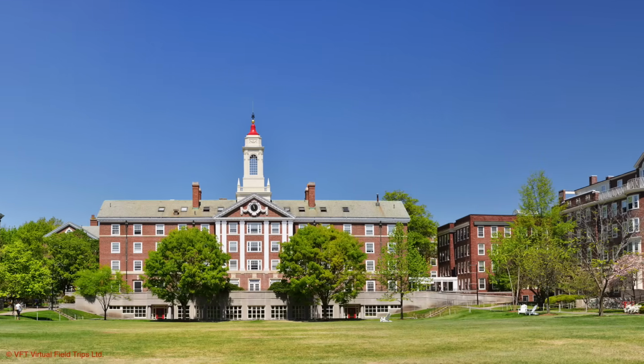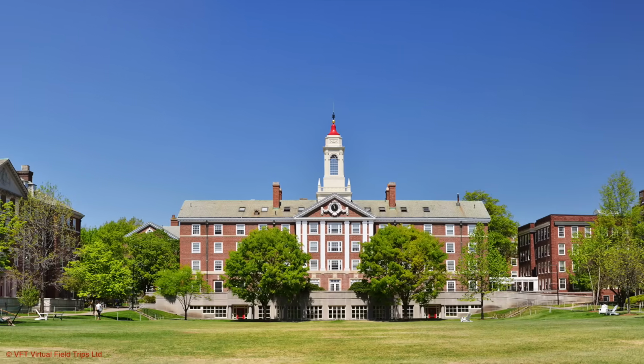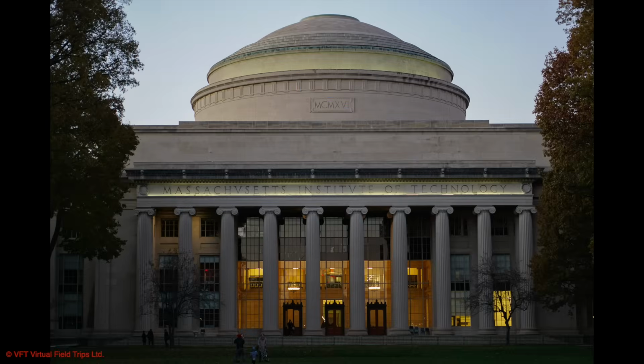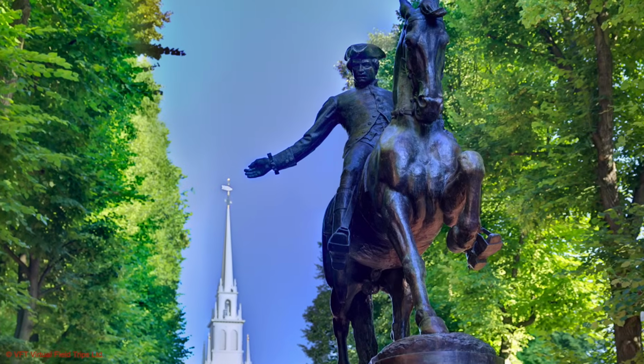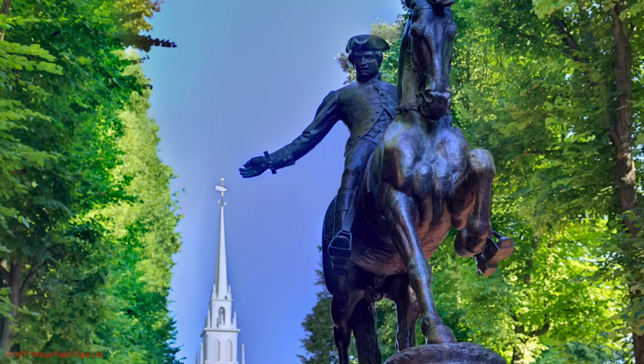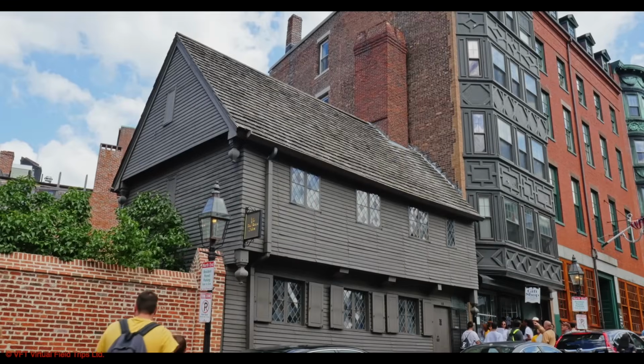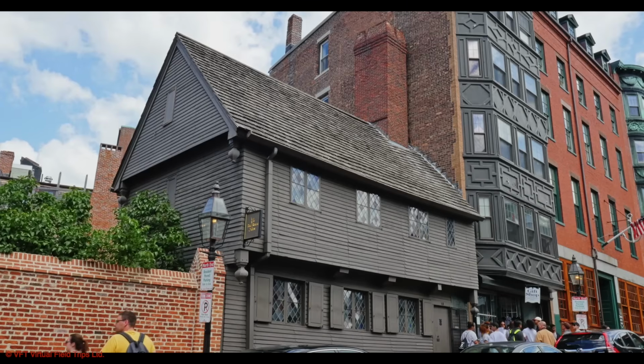Boston is one of the leading cities in the world when it comes to higher learning. It's the home of Harvard University and the Massachusetts Institute of Technology, better known as MIT. Boston is also steeped in history. Do you remember hearing about the midnight ride of Paul Revere? Well, Boston was his home, and this was his house. You can still visit it.